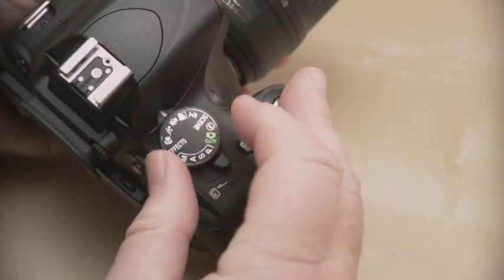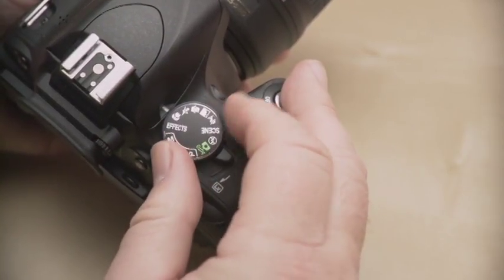Now let's take a minute and talk about these Nikon scene modes. Your D5100 has 18 auto shooting modes, including 5 scene modes that you can access directly on the mode dial. Simply select a scene mode that matches the situation you're in, and the camera automatically chooses the best settings for that type of scene. It's pretty amazing, isn't it?